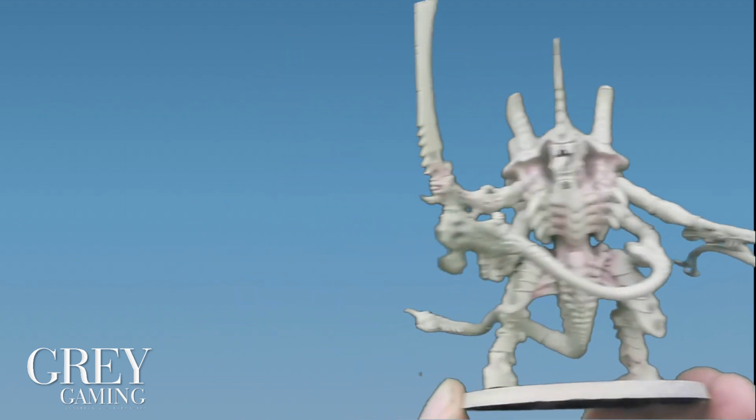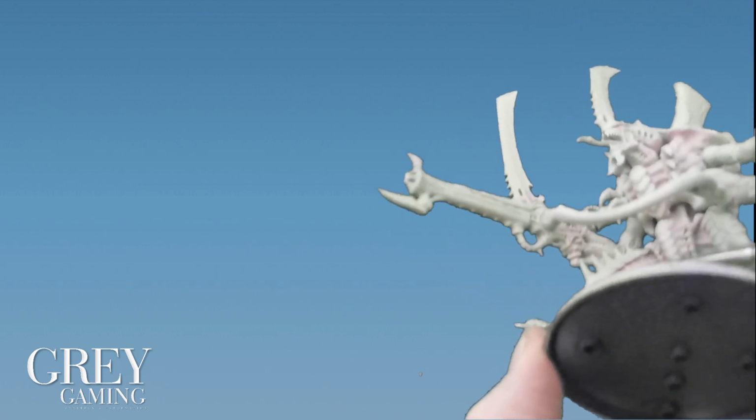Okay, so I'm just looking inside here. It might need an extra little bit of a coat in the middle, sort of around that bit.